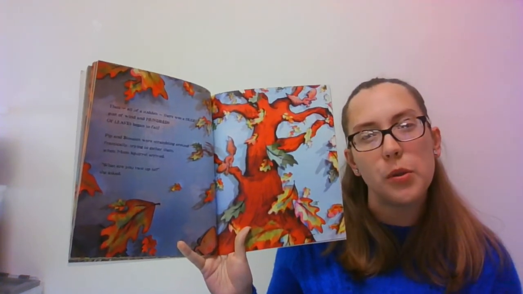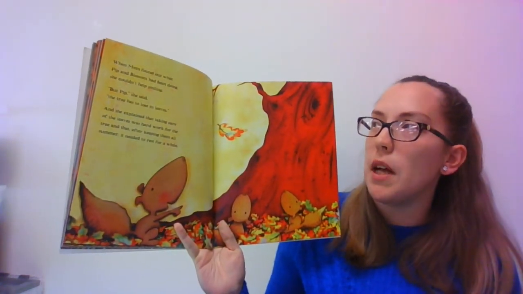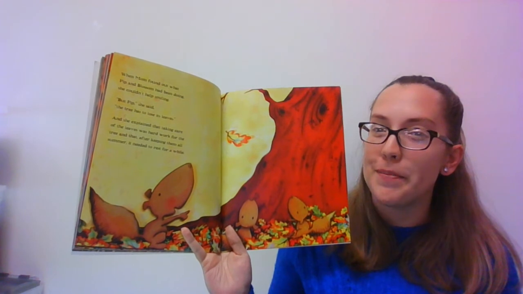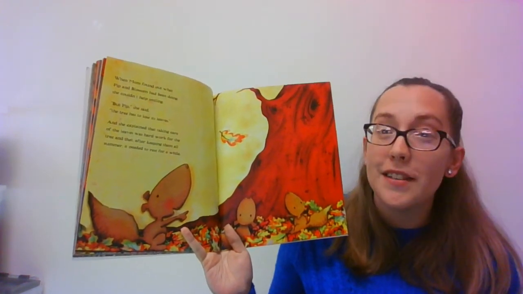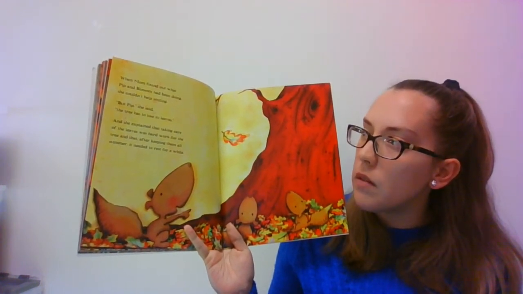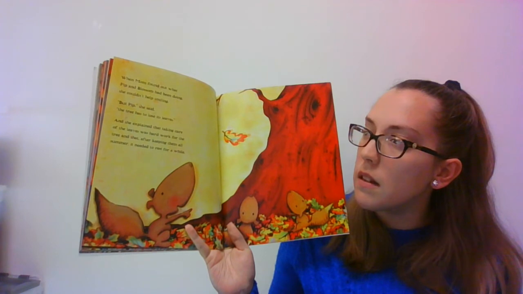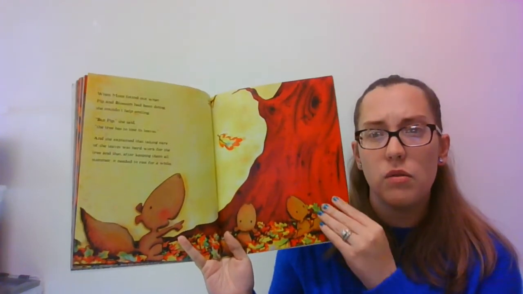"What are you two up to?" she asked. When Mom found out what Pip and Blossom had been doing, she couldn't help but smile. "But Pip," she said, "the tree has to lose its leaves." And she explained that taking care of the leaves was hard work for the tree and that after keeping them all summer, it needed to rest for a while.